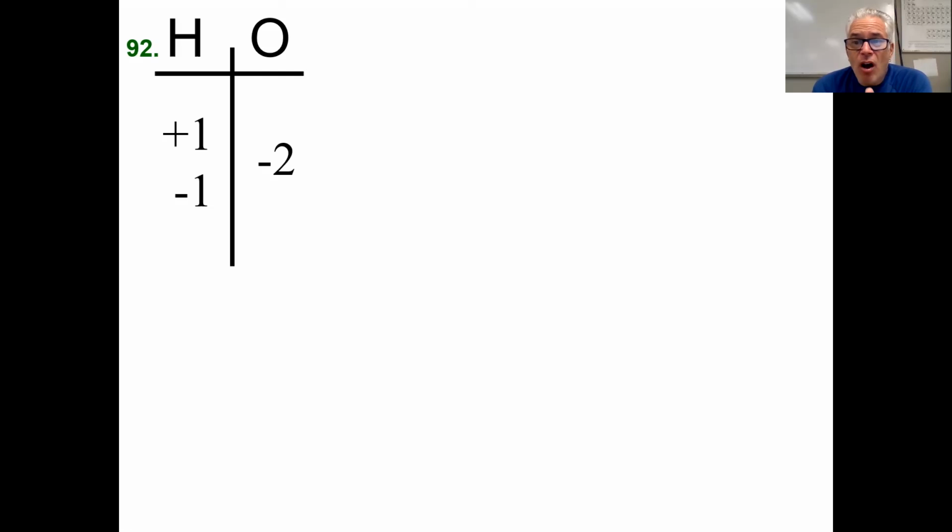Once we set this chart up with all the oxidation states that are listed, hydrogen has 2 oxidation states, oxygen only has 1. We're going to start, and very slowly, we're going to do this. I'm going to draw on this. We're going to look at the first oxidation state of hydrogen, which is positive 1, and then the negative 2.